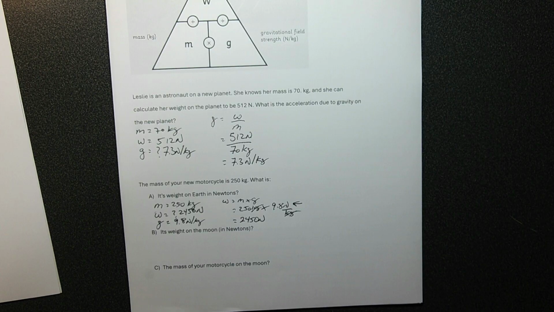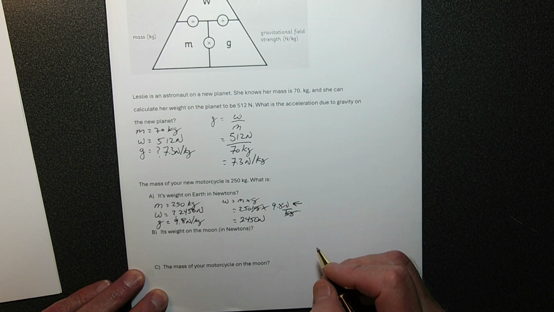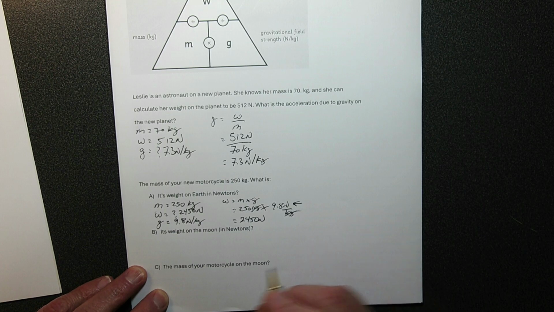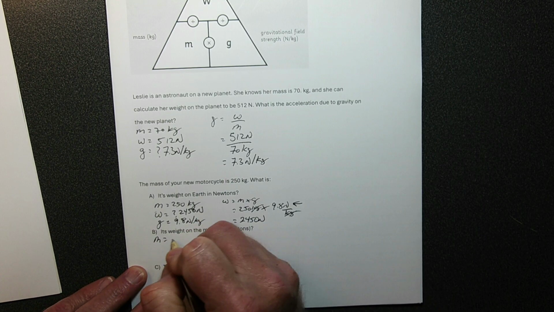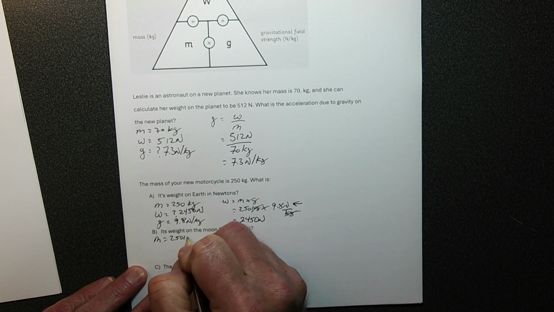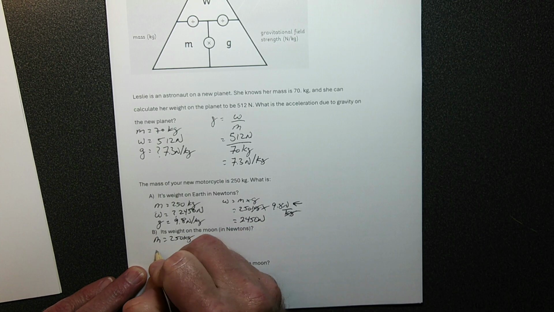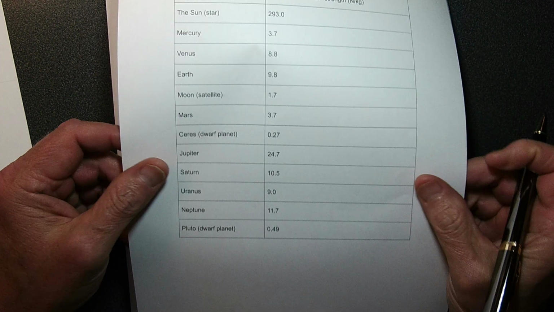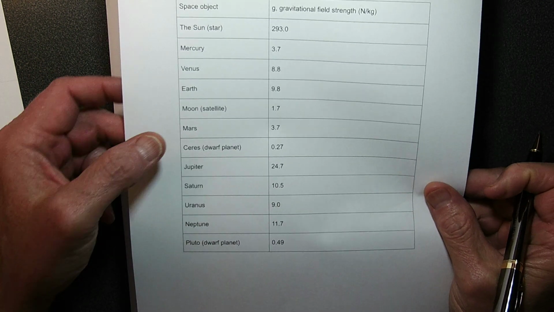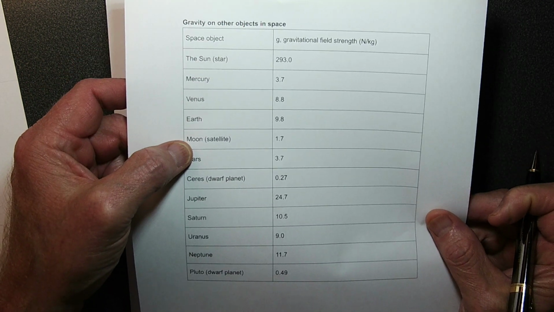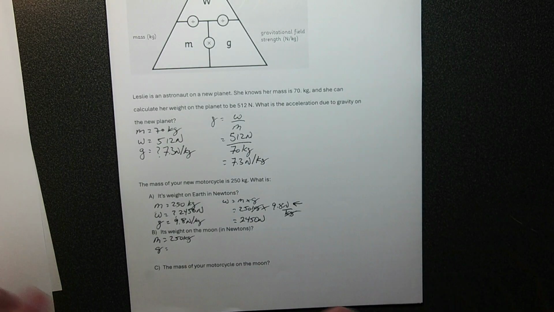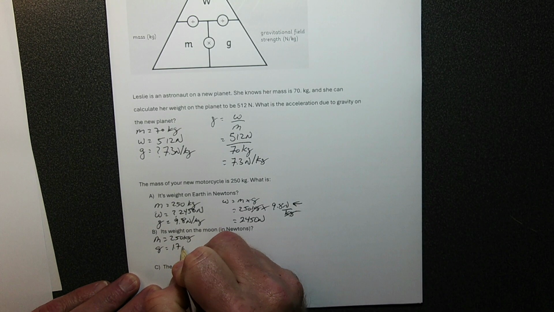So what's its weight on the moon? Well, it's the same problem, except for now we're going to have a different outcome. 250 kilograms is still the mass, but the force of gravity this time, if we go back to our sheet and we're looking for the moon, which is listed as a satellite, is 1.7 newtons per kilogram.